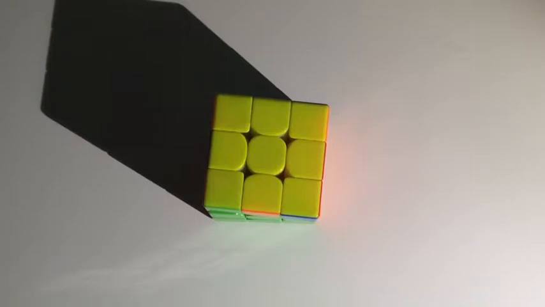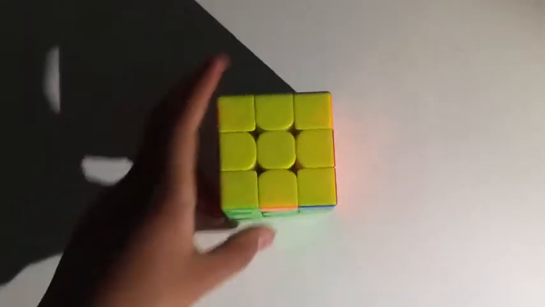Now that you've oriented your edges and your corners, you need to permute your edges and your corners. So you start off by permuting your corners. So for this, there are 2 cases, and for an example would be this. You do an algorithm, and then you'd solve the corners like this.